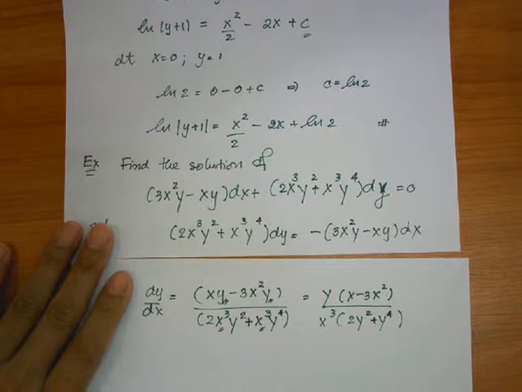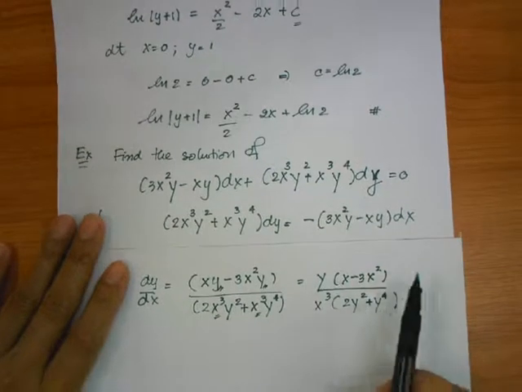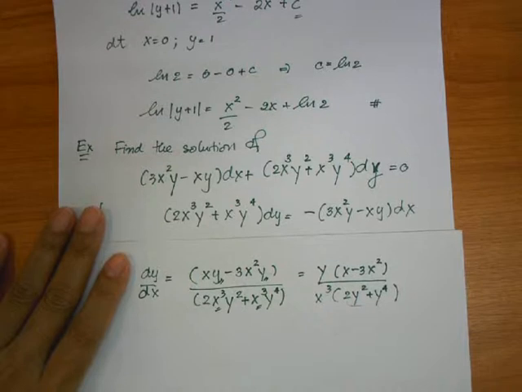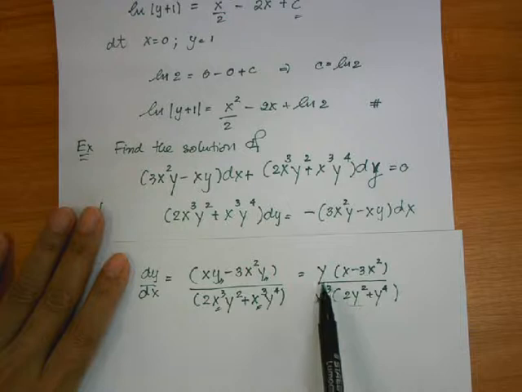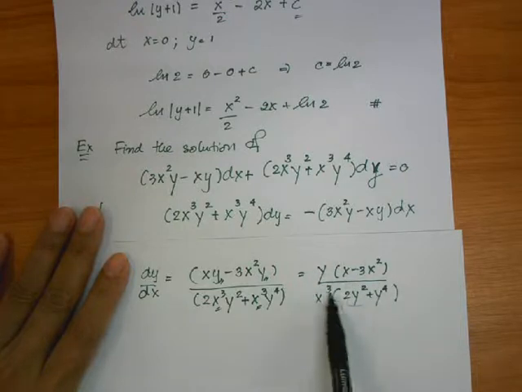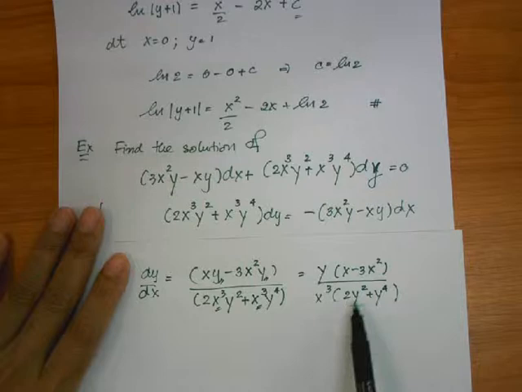Now, if you see this, of course, I can take y out of this term too. But I just want to arrange in such a way that I can take y and x out of each other. And this one, I can separate them apart. See, this term we have y only, this term we have x only, this term we have x only, and this term we have y only.